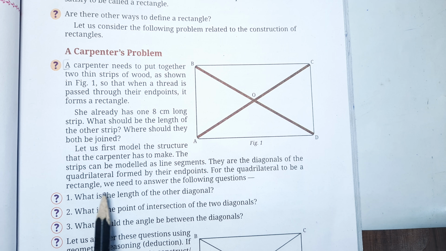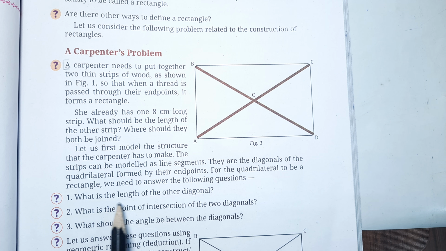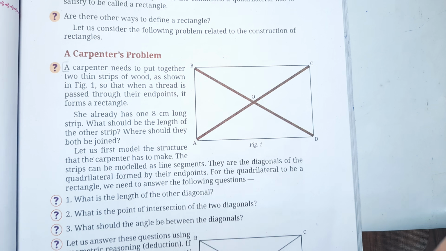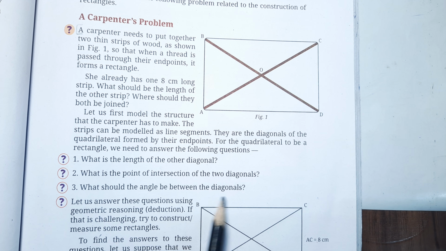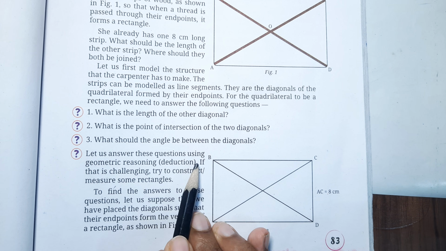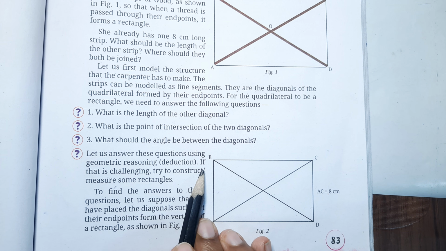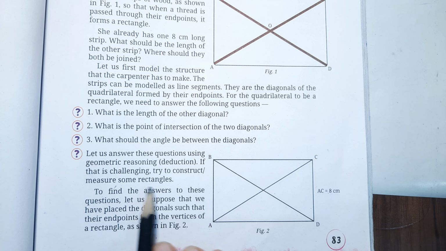For the quadrilateral to be a rectangle, we need to answer the following questions. For example, what is the length of the other diagonal? What is the point of intersection of the two diagonals? Then what should the angle be between the diagonals? Let us answer these questions using geometric reasoning and deduction. If that is challenging, try to construct and measure some rectangles.